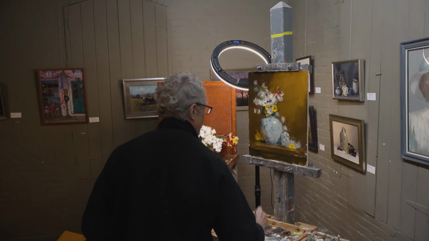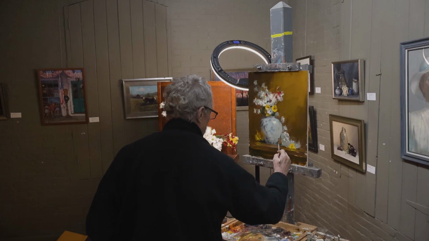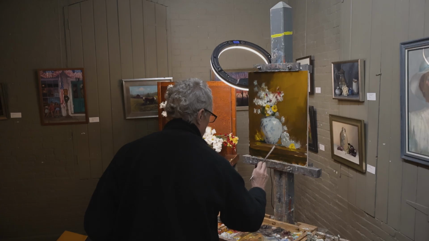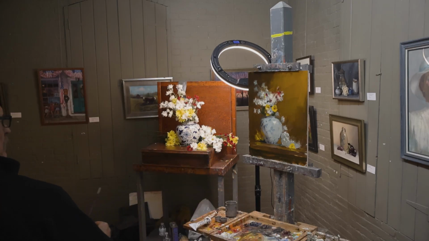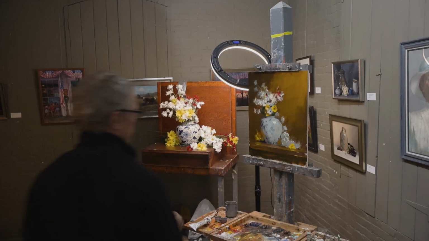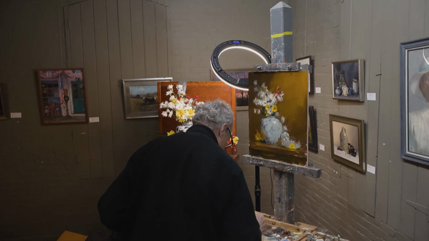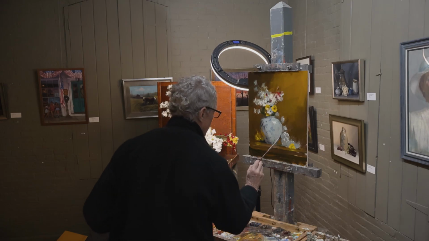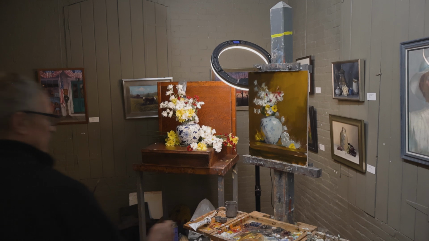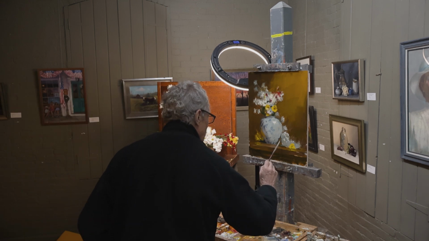See if I can even do it. Let's see. So I'm hoping that will look like we're looking through the opening at stuff behind.